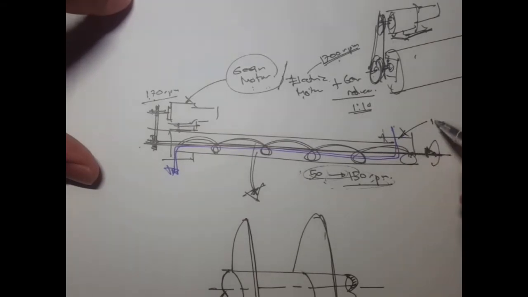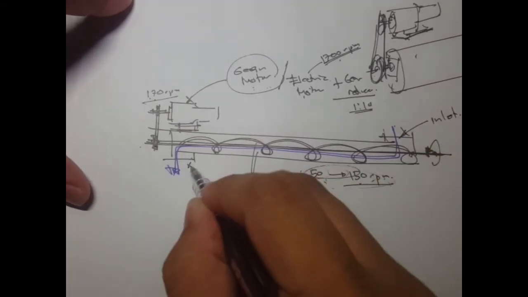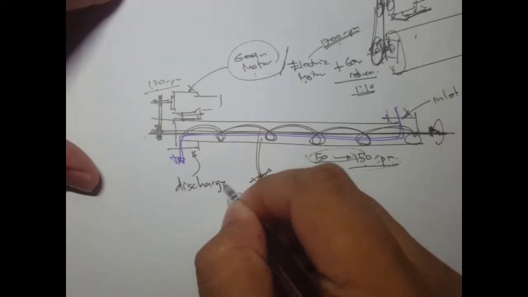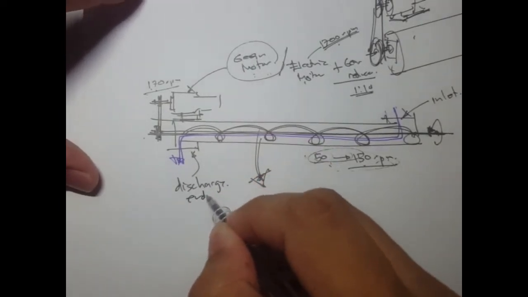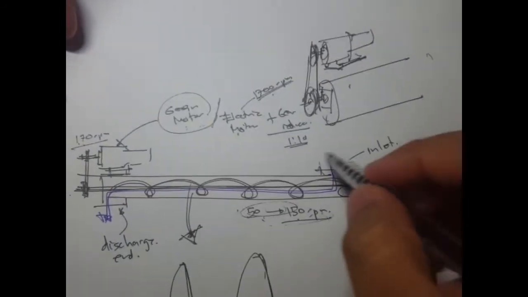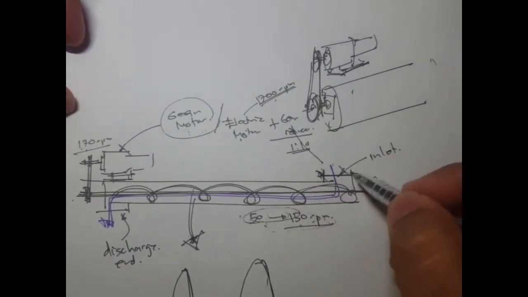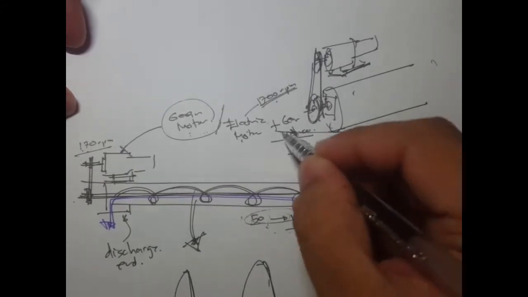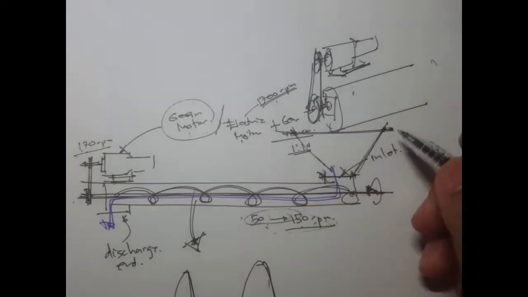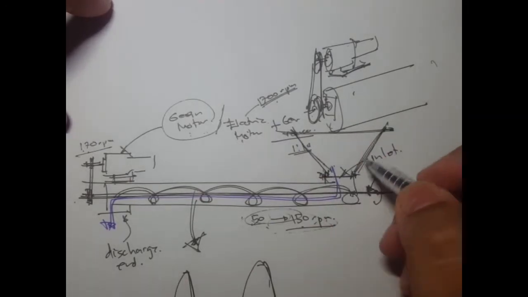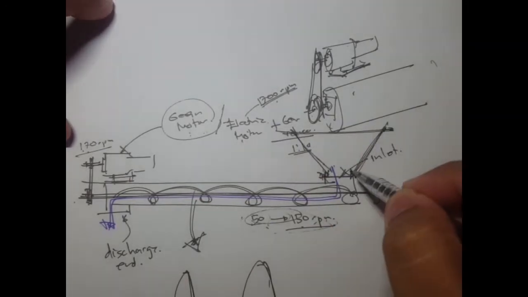Okay, what else? Now, this entry point is what we call the inlet, and this one is the outlet, referred to as the discharge end or discharge. The inlet can be connected to a hopper, so that it can accommodate a much larger volume of materials compared to having none.